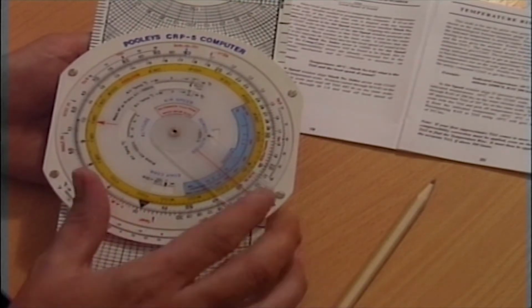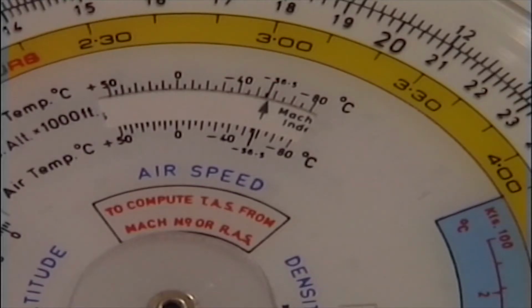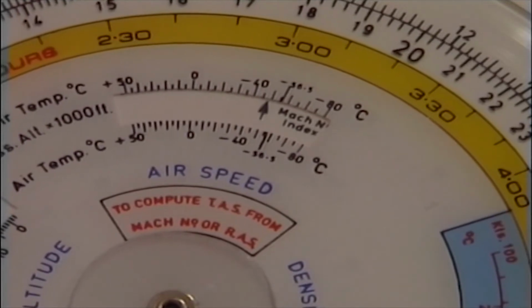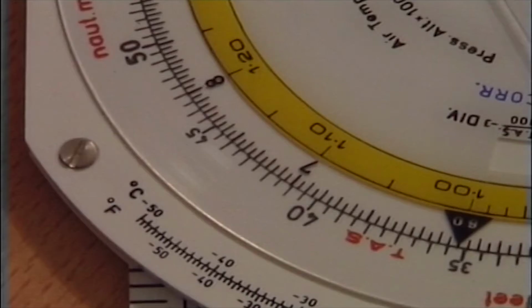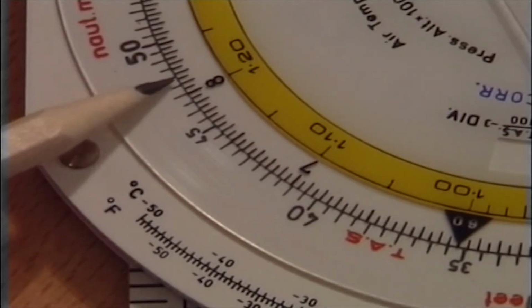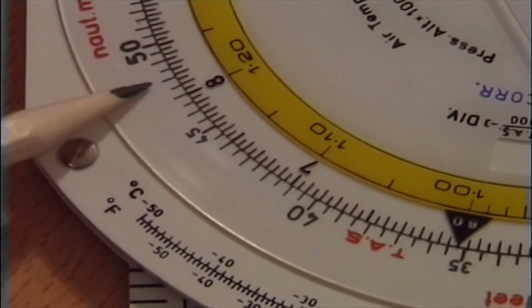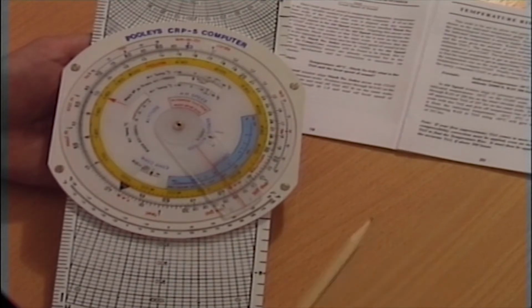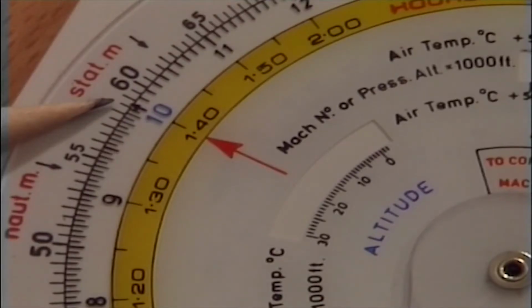Align the Mach number arrow with the correct outside air temperature in the airspeed window. Mach number of 0.82 on the inner scale lines up with a TAS of 482 knots on the outer scale. Opposite the Mach number of 1.0 is the TAS of 588 knots, which is the local speed of sound.